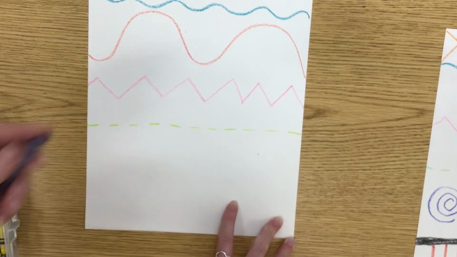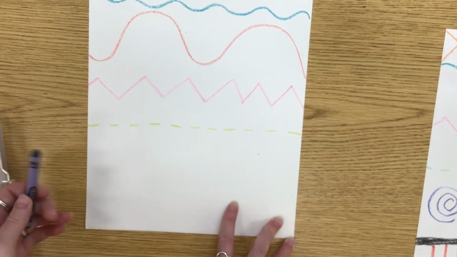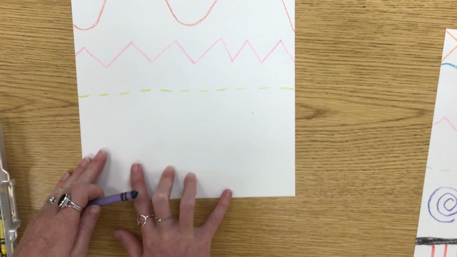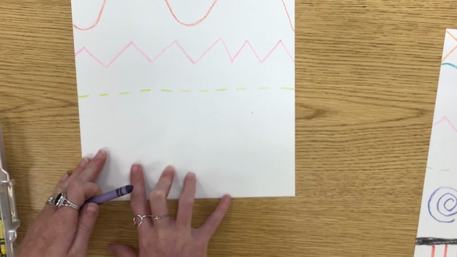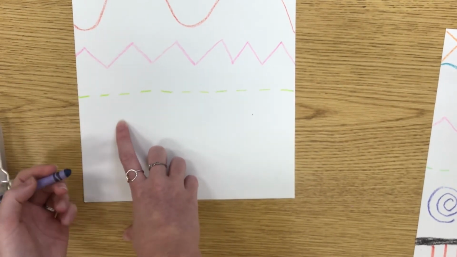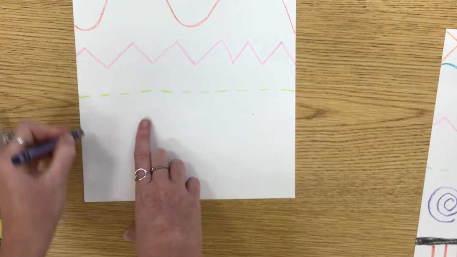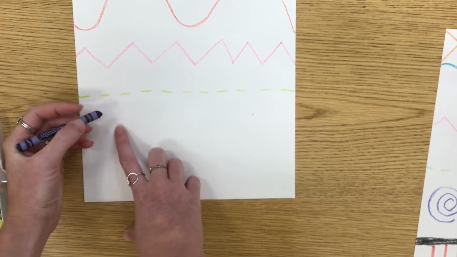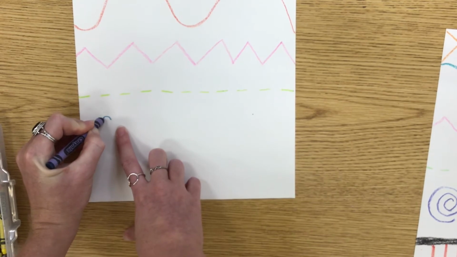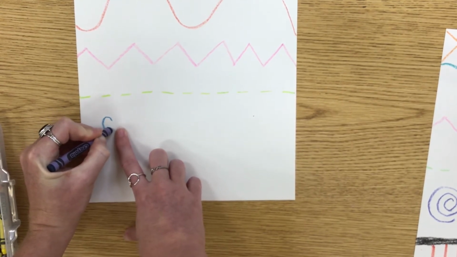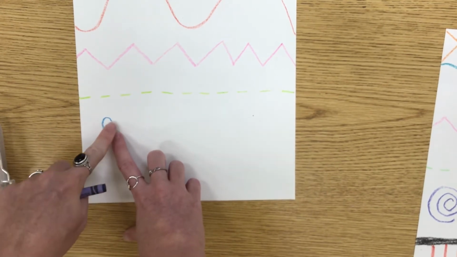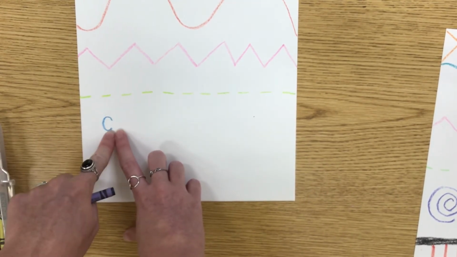I'm going to use a darker color to make this so that you can really see what I'm doing. So I'm going to do a spiral. For me, a spiral is the hardest one to do because it keeps going around and around. So what I do is I start out by drawing almost like a circle. So I have kind of this circle. It's a letter C right now, actually. So everybody see how I created a letter C?